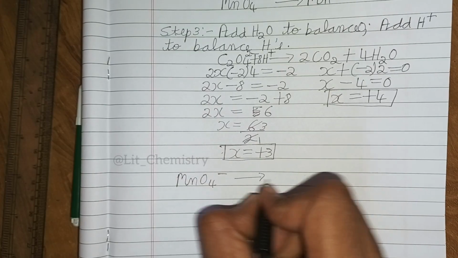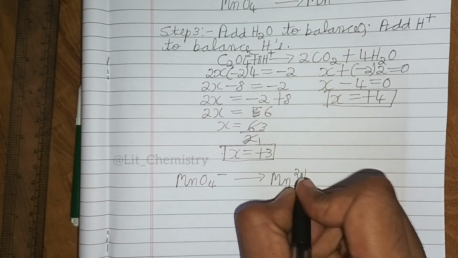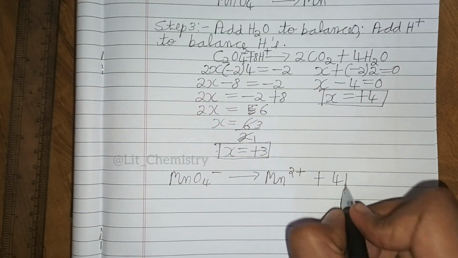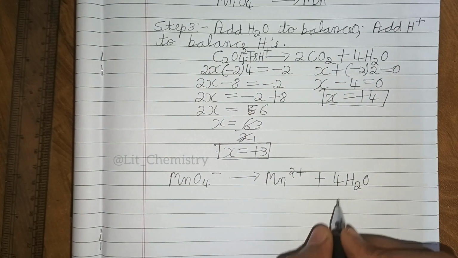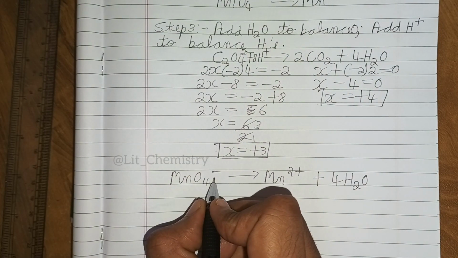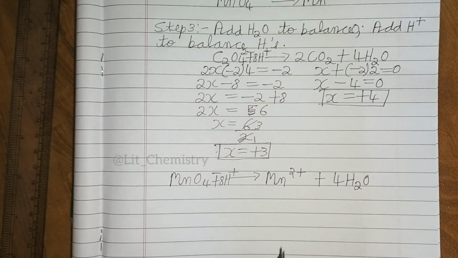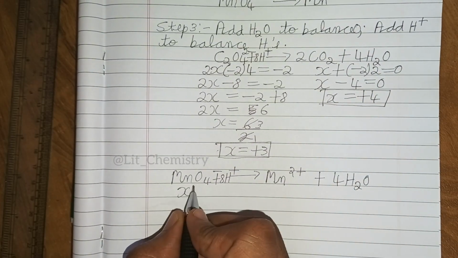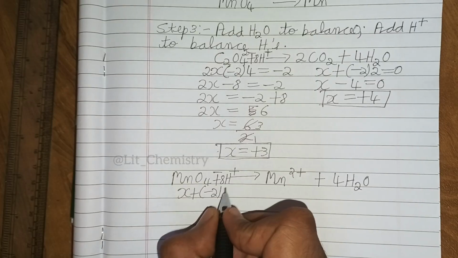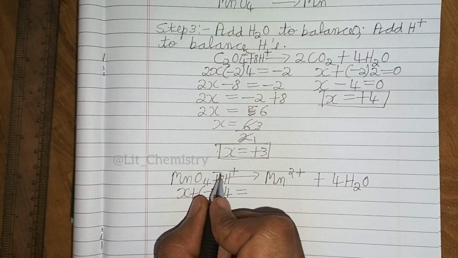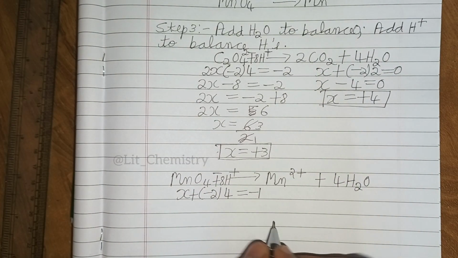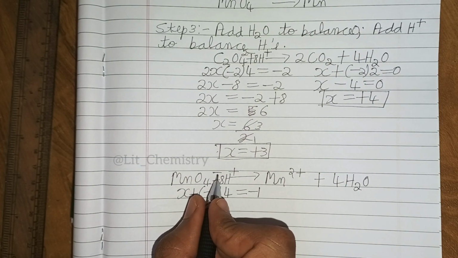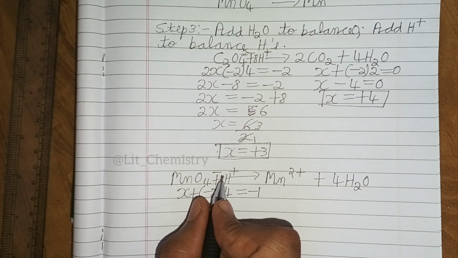MnO4 minus gives rise to Mn2 plus. Here we have 4 oxygen atoms, so I write plus 4H2O. Hydrogen becomes 4 into 2, 8, so I write plus 8H plus. So everything is balanced. Now I take Mn as x plus oxygen minus 2 into 4 is equal to, we have minus and no number is given, so it becomes minus 1. If nothing is given in the power or charge, it becomes 0. If any sign is given and no number is given, it becomes 1.